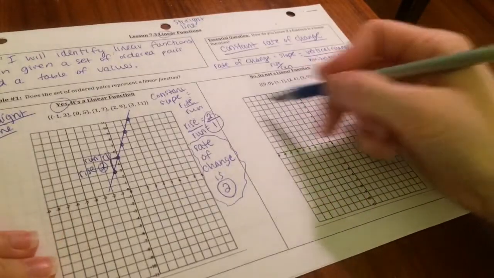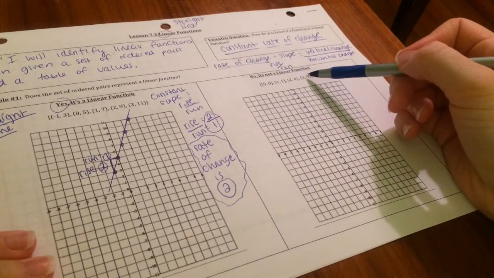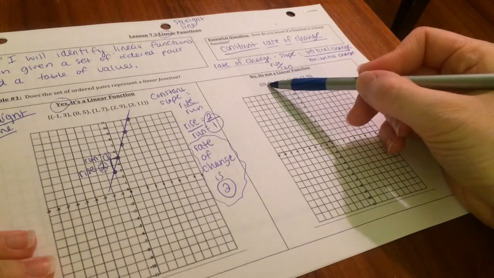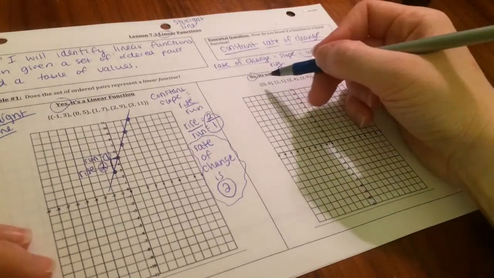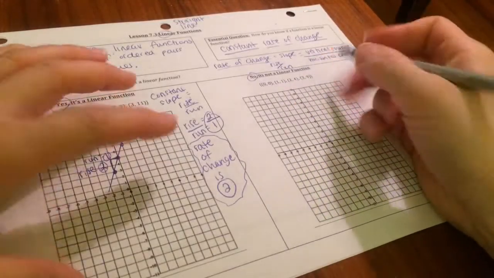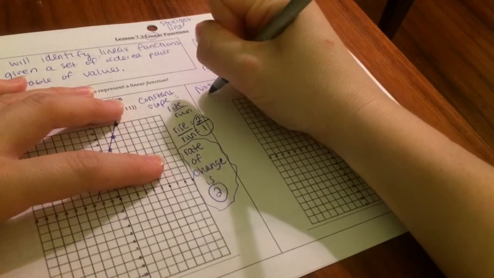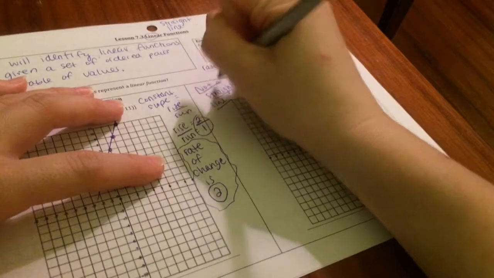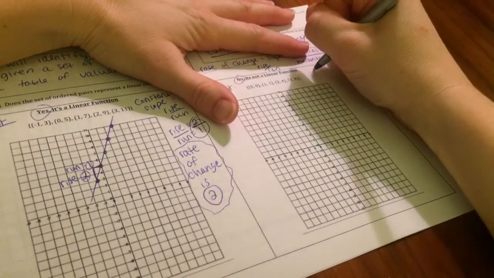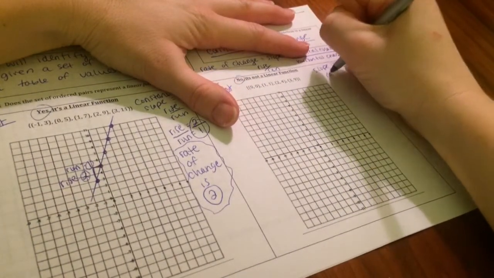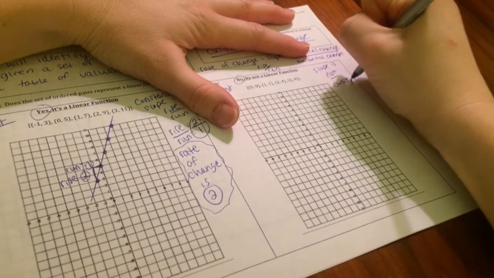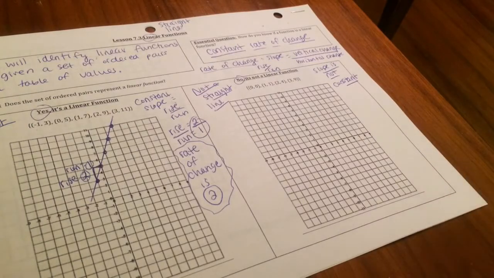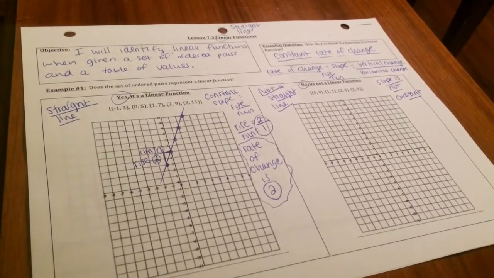This now is not going to be a linear function, this set of ordered pairs. Okay, so this is a new problem. This is going to be no. Something that's not a linear function, let's write this down, is not a straight line when you graph the points, and the slope is not constant, meaning it's not going to be the same between all points.